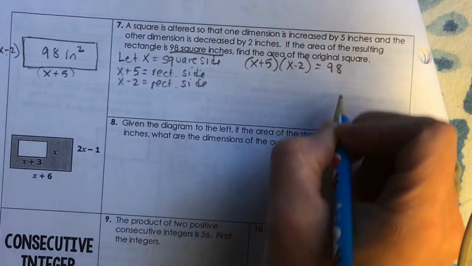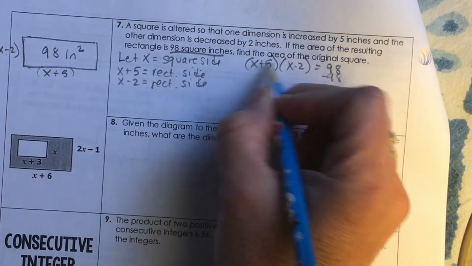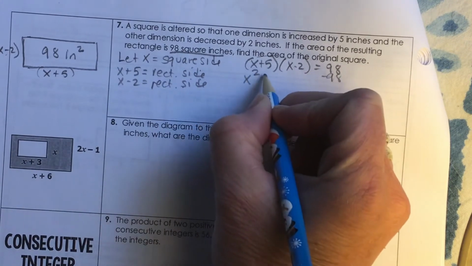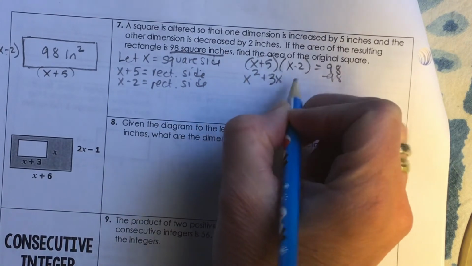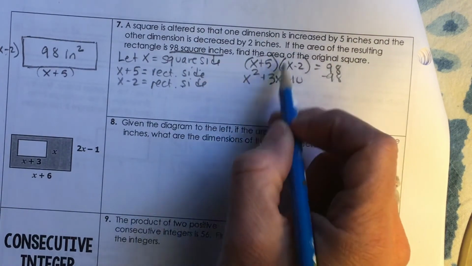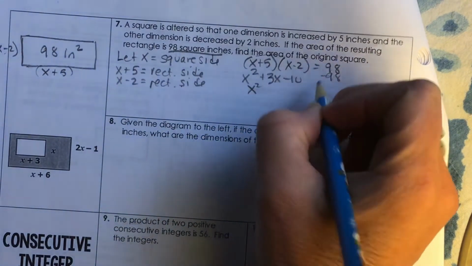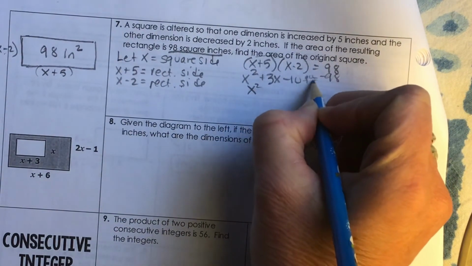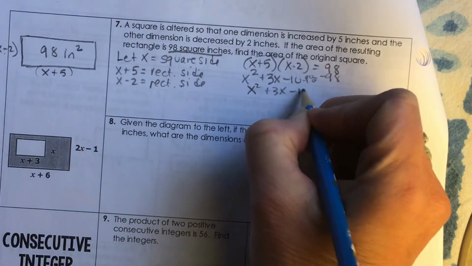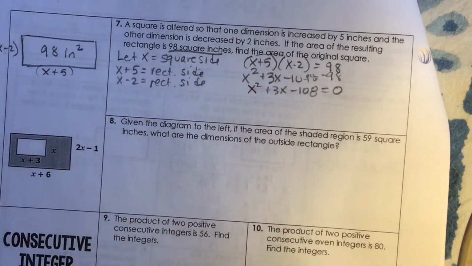I am going to subtract 98 from both sides. When I FOIL this, I am going to end up with x squared plus 3x minus 10. So you can check my work, but that is this trinomial when I FOILed this, distributed it out together. Now I am going to subtract the 98 from each side. And I'm going to end up with negative 108 and 0 on the right.